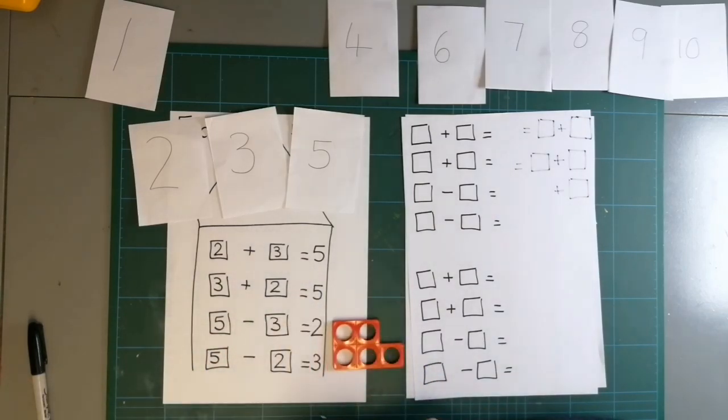With a Numicon, we can do it like this. So there's our 5, and we're going to take 3 of those red ones away.